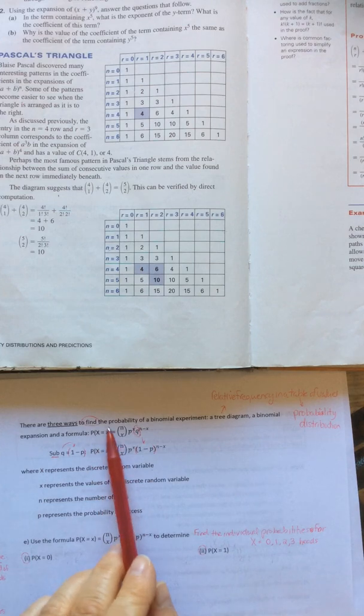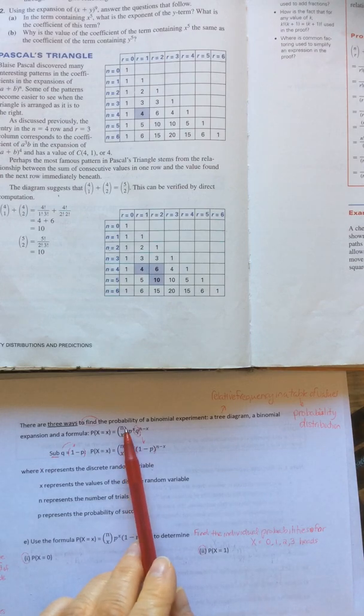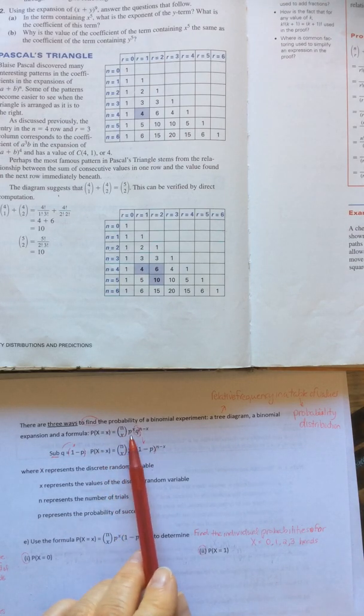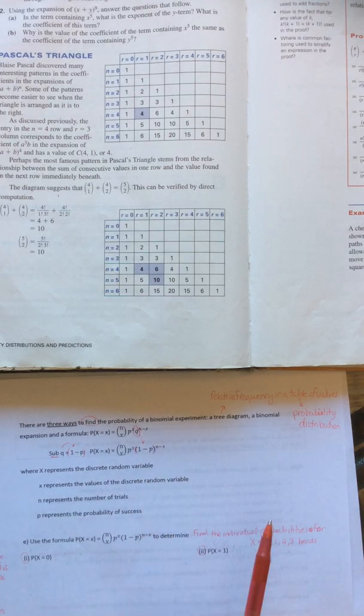Those probabilities are equal to n choose x, where n is the number of trials, x is the value described in this bracket, times p, the probability of being successful, to the power of x, times q, the probability of being unsuccessful, to the power of n minus x.